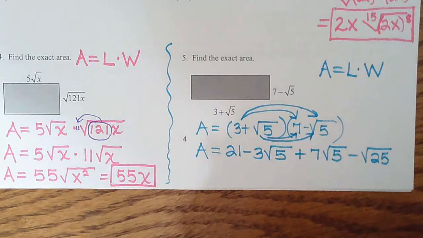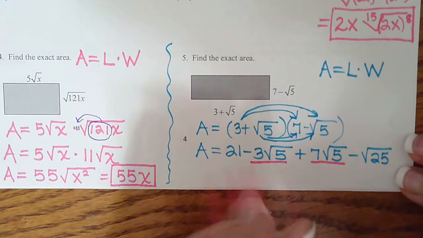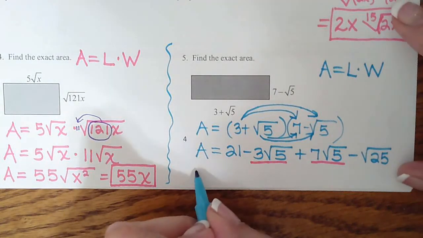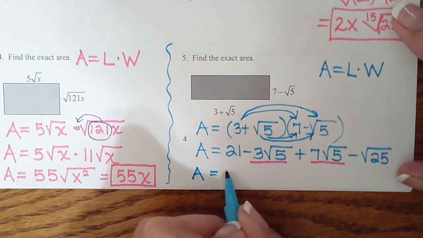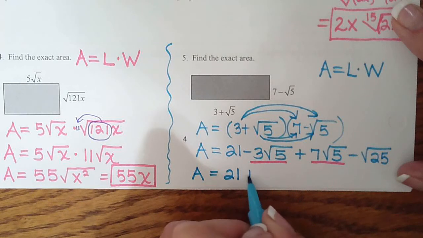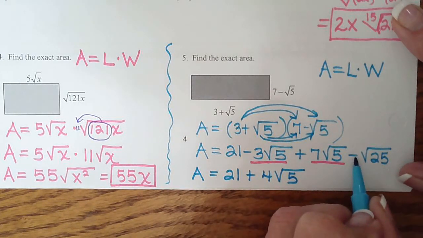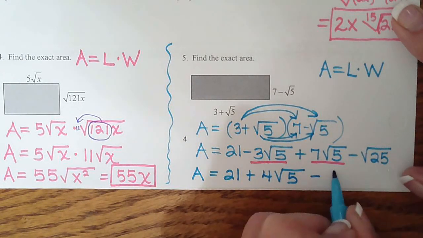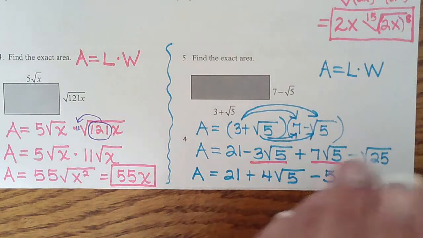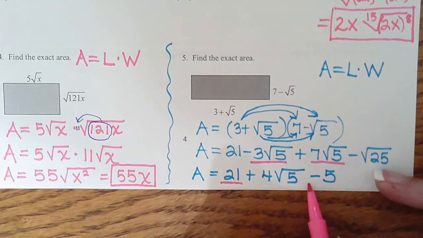So first we can combine like terms. This can't be simplified, it's just a whole number, so we can leave it alone for now. So 21, 7 minus 3 is positive 4 radical 5, and then minus 5. Are we done? No, we still have like terms here, right?